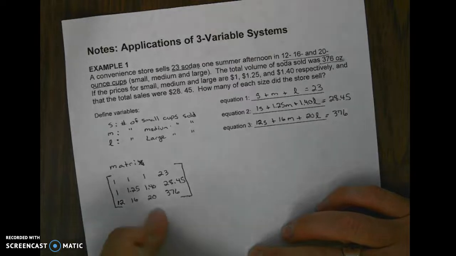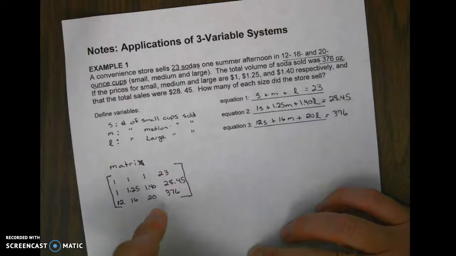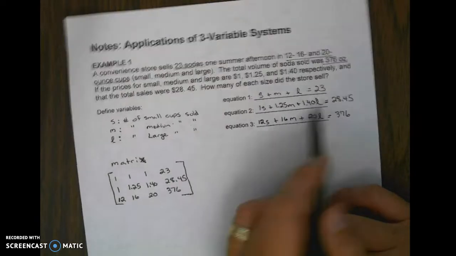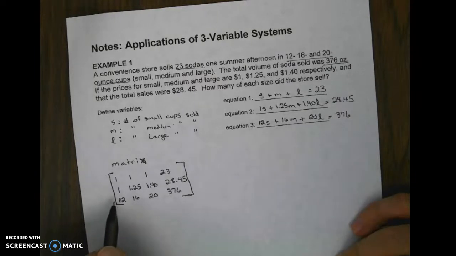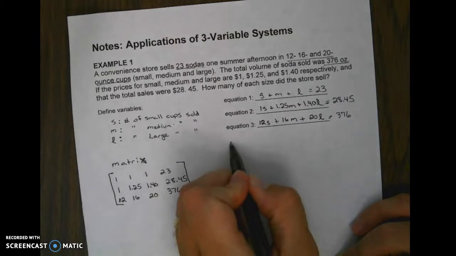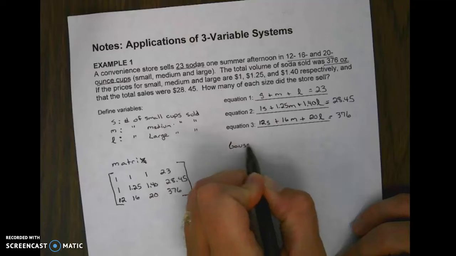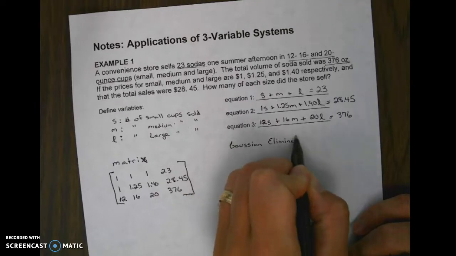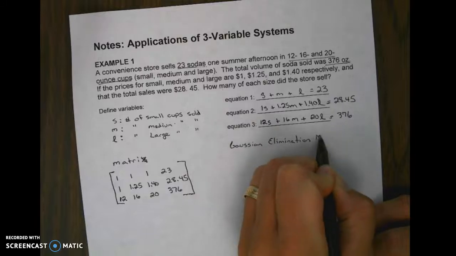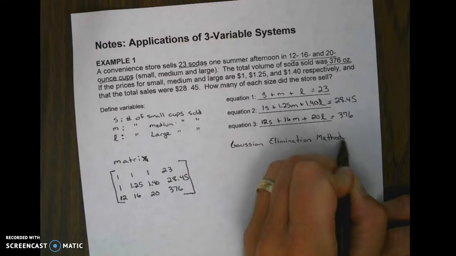And the next thing I will be teaching you in the near future is how to solve this. And the method that we're going to be using is called the Gaussian elimination method. And we're going to have a lot of fun.